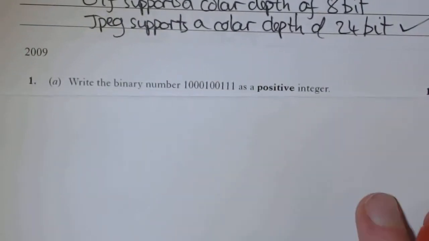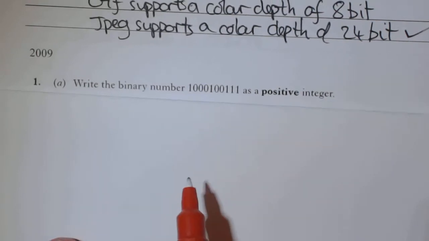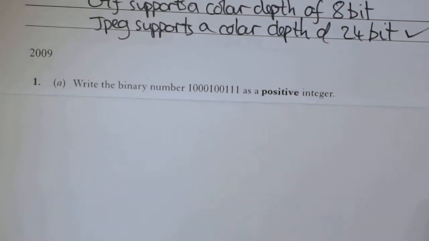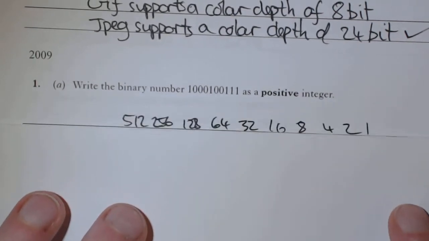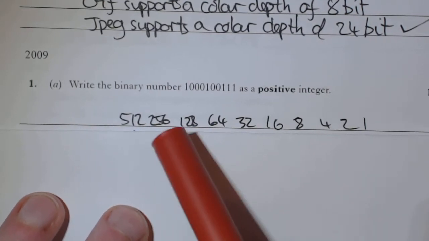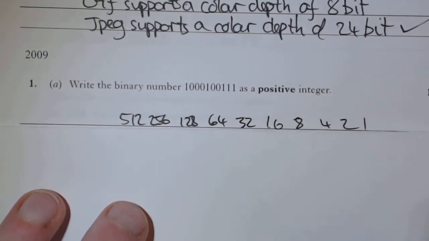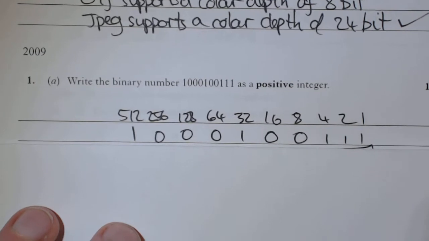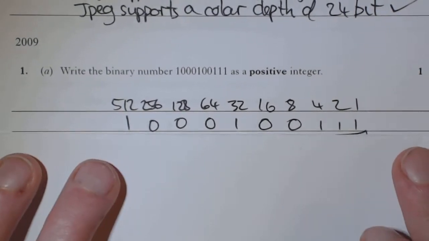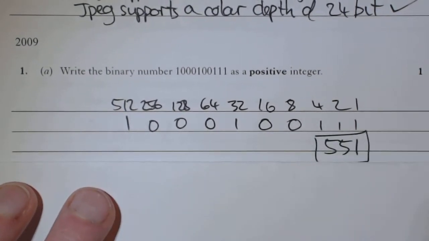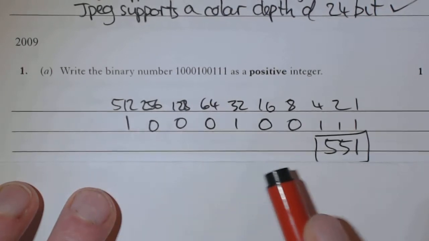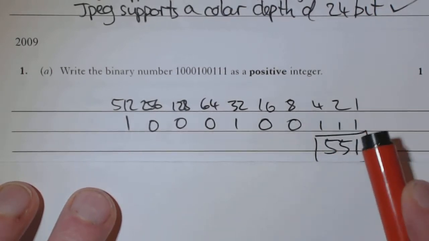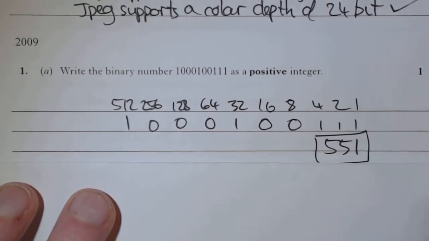Right, 2009. Okay, so you want to write this as a positive integer. Again, it's just like the one that we did previously. Yeah, write your headings. You've got an extra 2 that you're not normally used to, and then you put in the figures underneath, and then you just add them up. Okay, so 512 plus 32 plus 4 plus 2 plus 1 gives you 551.